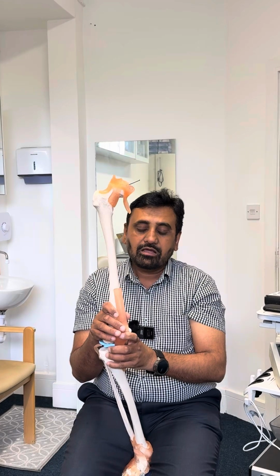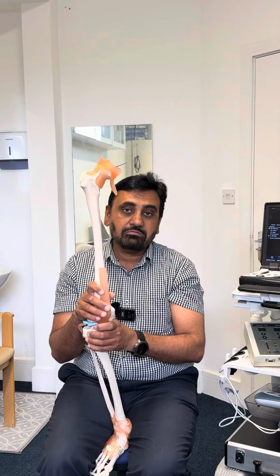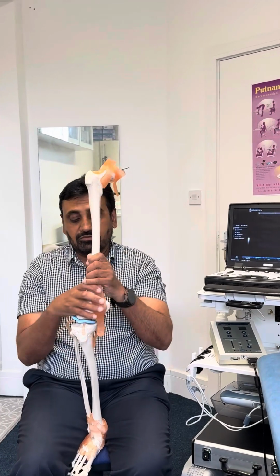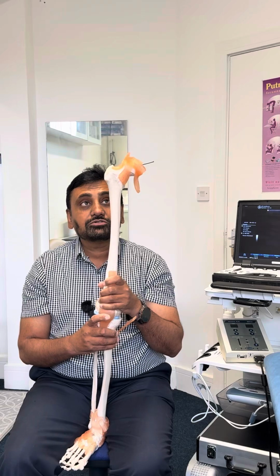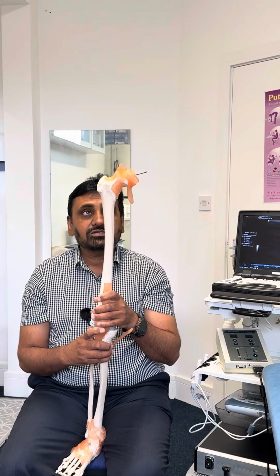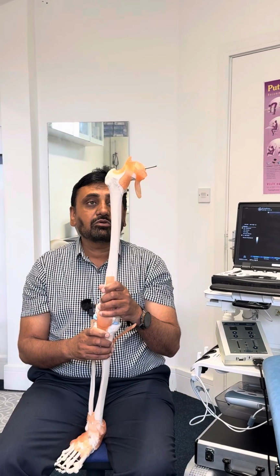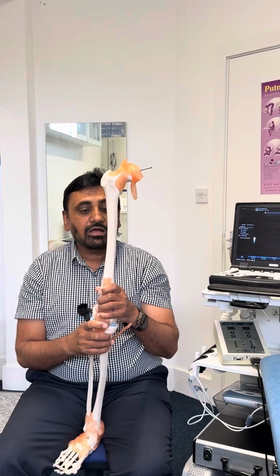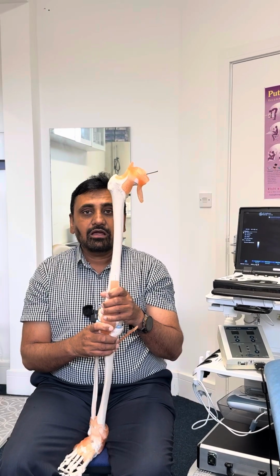When he walked into our clinic, I assessed his gait. He was a fit gentleman, playing football, so he didn't have any major issues with the gait. On the muscular side, very strong muscles in his quadriceps and glutes, and there weren't any obvious signs of problems.